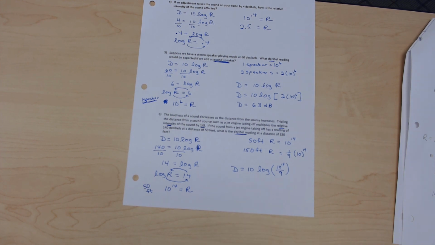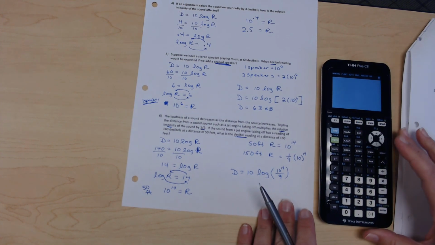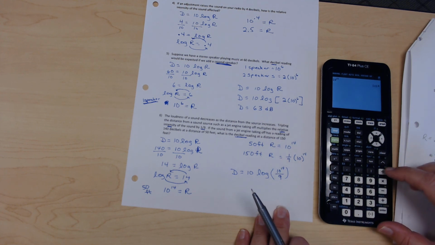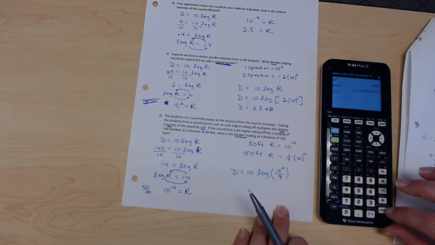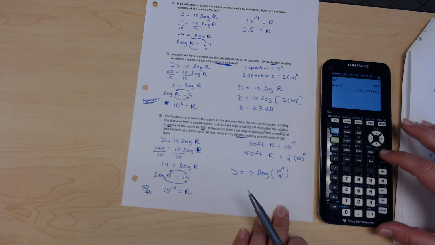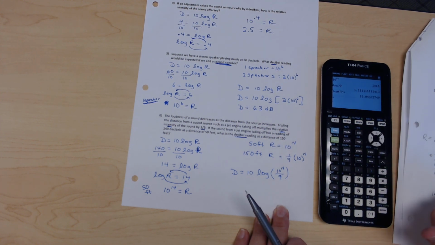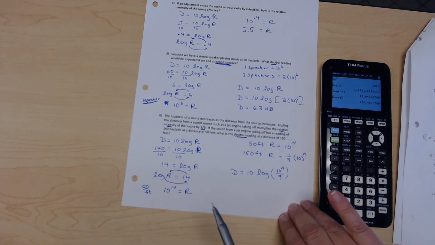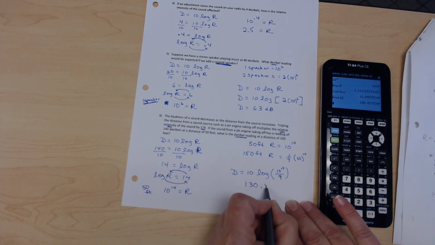If you have a scientific calculator, you might have to do 10 to the 14th, then divide that by 9, and then take the log of that answer, and then take it times 10. And that should be 130 if we round to 0.5.